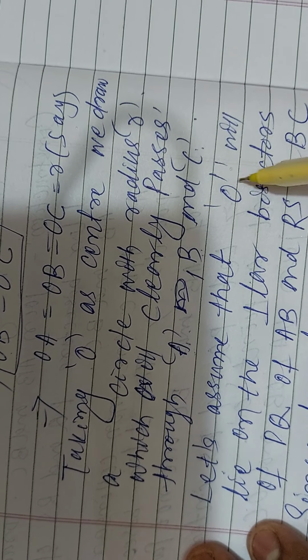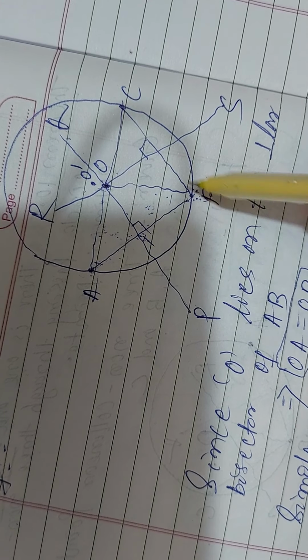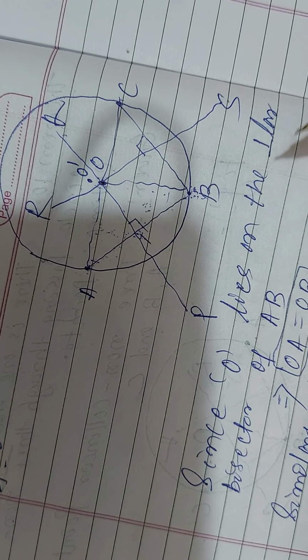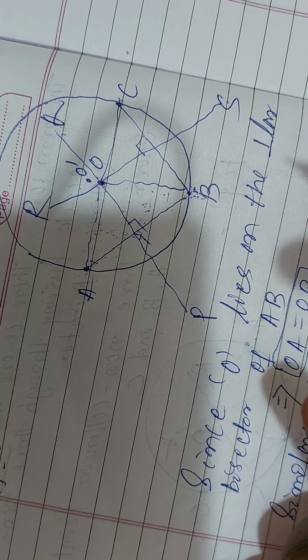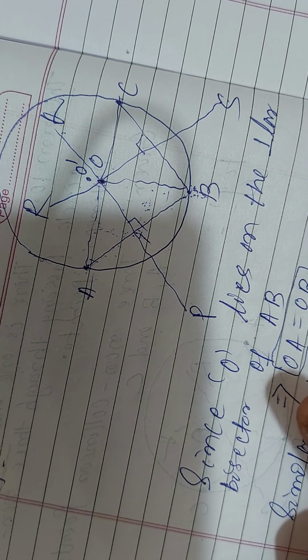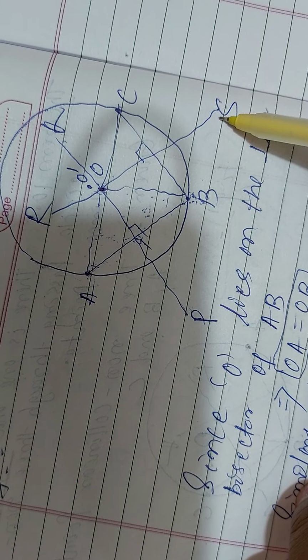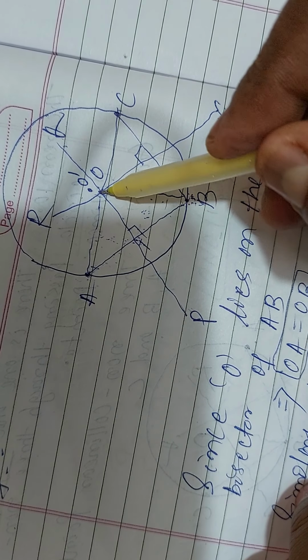What did you assume just previously? Let us assume that O dash lies on the perpendicular bisectors of AB and BC. Right? But we know that if two lines intersect, there will be one common point between them. Here PQ and RS are the perpendicular bisectors, the two lines, so they intersect at only one point.